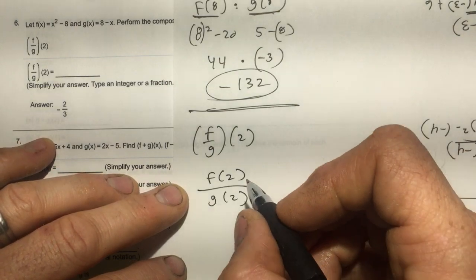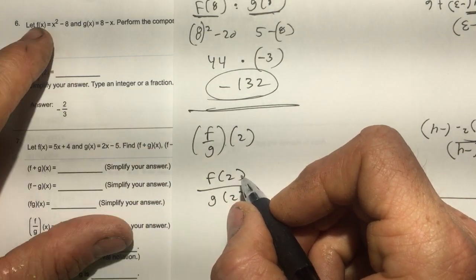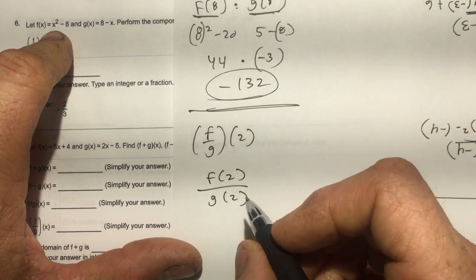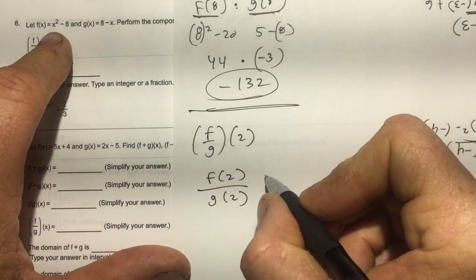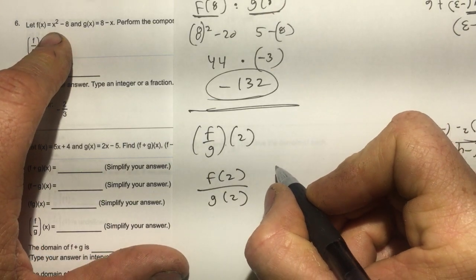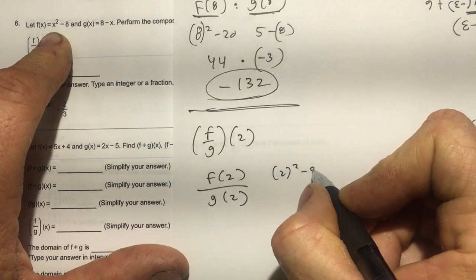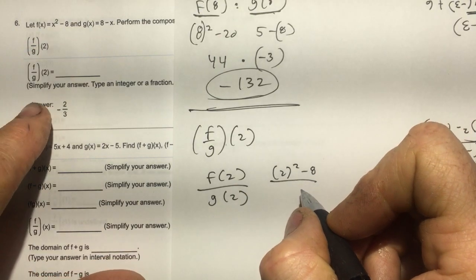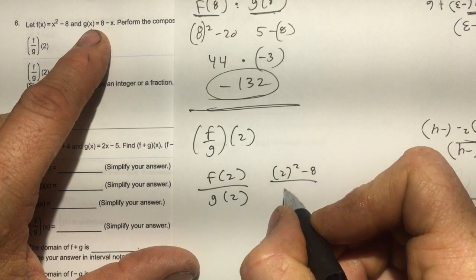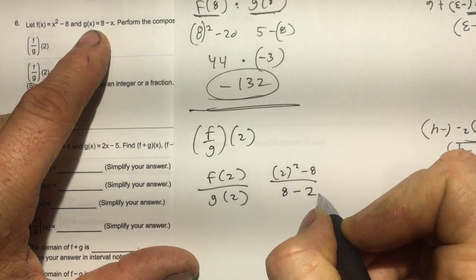Okay, so f of 2, well, I'm going to take the f function, put 2 in. All right, so I'm just going to go sideways here. That's going to be 2 squared minus 8. And if I put 2 in the g function, that's going to be 8 minus 2.